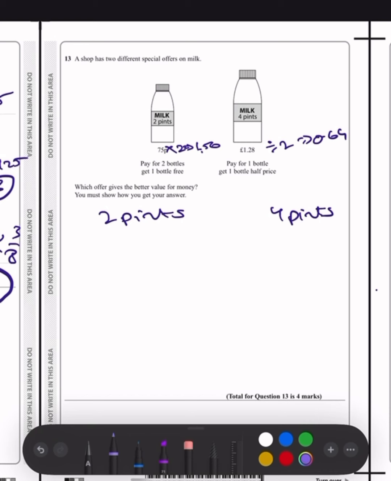Let's take, for example, times 3 for this one and times 2 for this one, because here they're giving us pay for 2 bottles, get 1 bottle free. So we are basically getting a total of 3 bottles, so we multiply this by 3. For this one, we know that pay for 1 bottle, get 1 bottle half price. We're basically getting a total of 2 bottles, so we multiply this by 2.